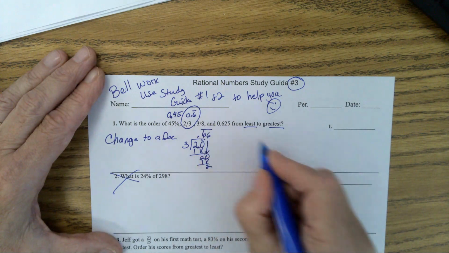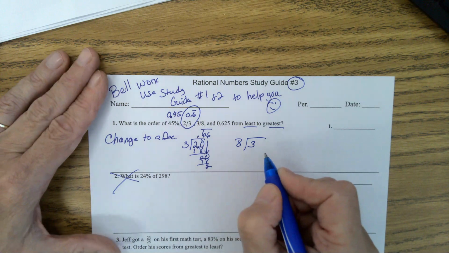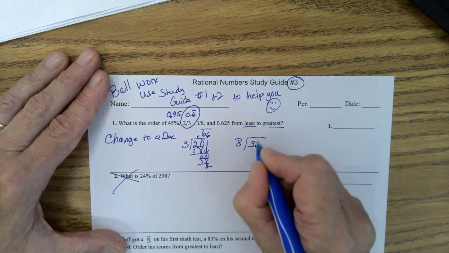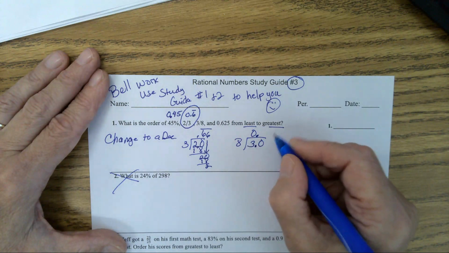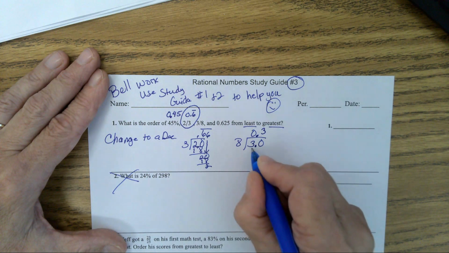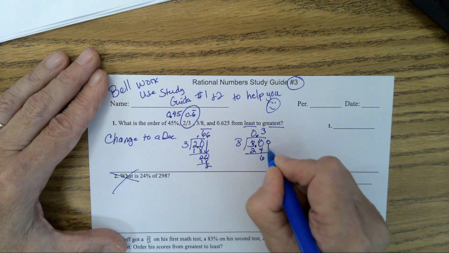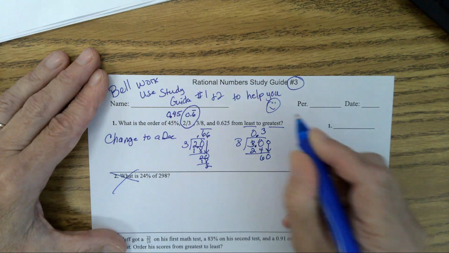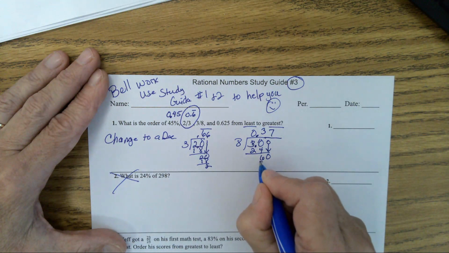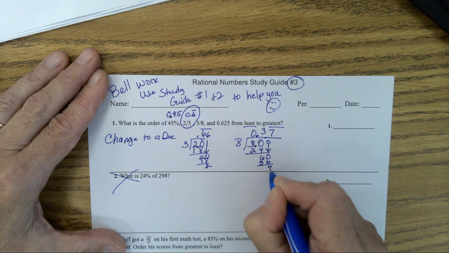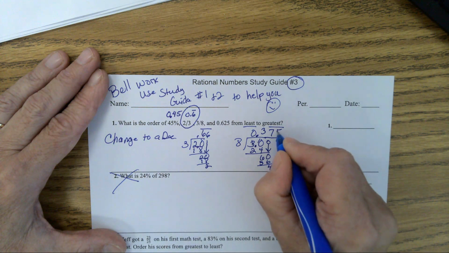To do that one, you have 3 divided by 8. The numerator goes in the box, the denominator goes outside. No 8s in a 3. How many 8s are in a 30? 3, 24, subtract, add a 0, bring it down. It will go into that 7 times. That is 56, subtract, add another 0, bring it down. It'll go into 40 5 times.